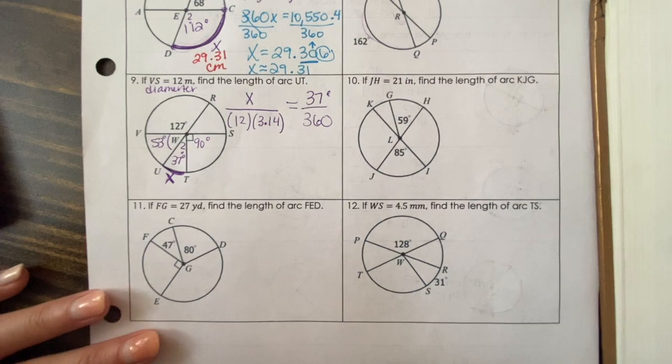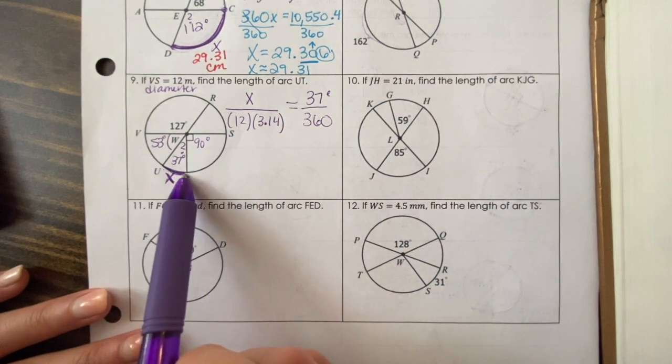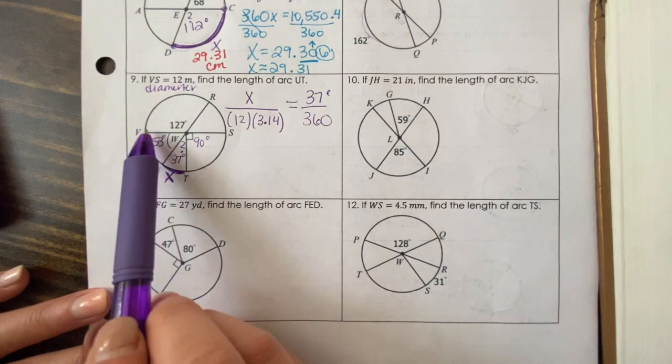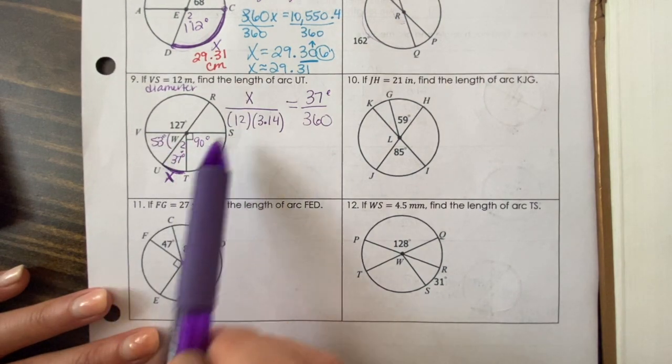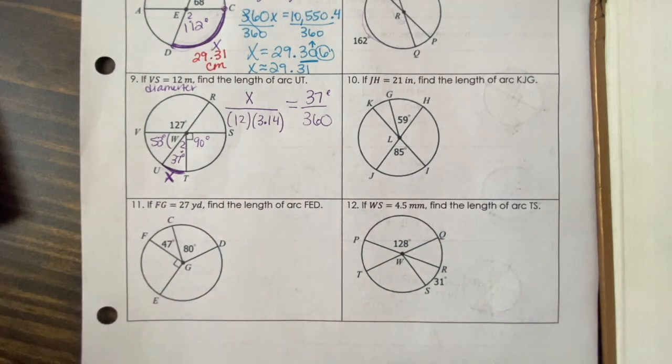So let's think about your answer for right now. If this length is 12 meters, this length right here should be smaller than 12. Because if you think about it, if you were to take this and wrap it around, it would go way past this little piece right here. So just as you're doing your math, just make sure you think about what you're doing.